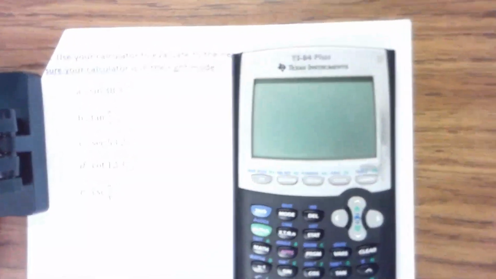And now we're going to go ahead and find, let's just do all the ones that are in degrees right now, and then we'll do the ones in radians after.